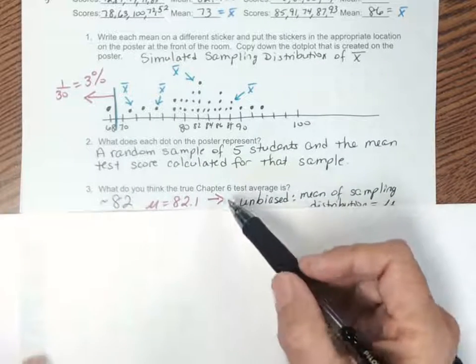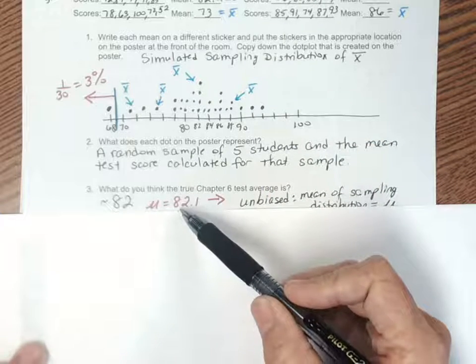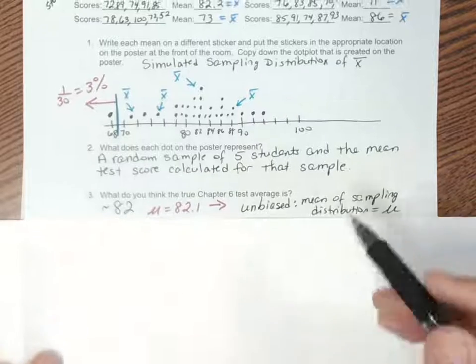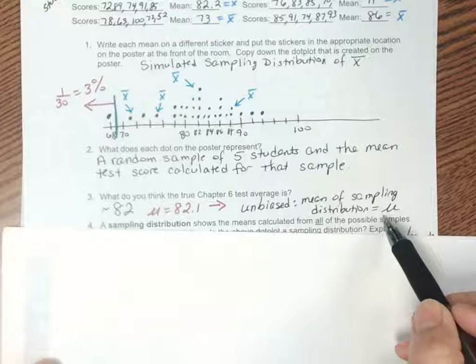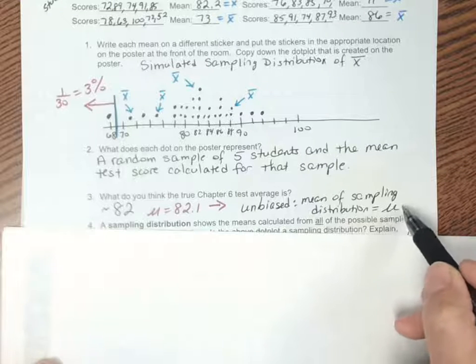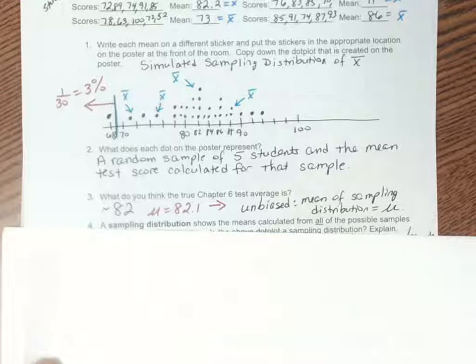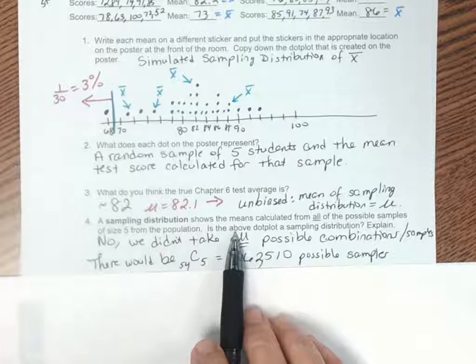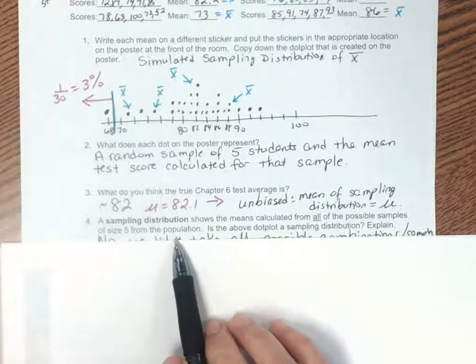What do we think the true average is? It looks like it peaks around 82. And when I calculate it from all 54 students, the average was 82.1. So this tells me it's unbiased, that the mean of the sampling distribution equals the population mean, which is represented by mu. And again, that's a good thing. That allows me to use my normal distribution. The sampling distribution shows the mean from all possible samples of size 5 from the population.